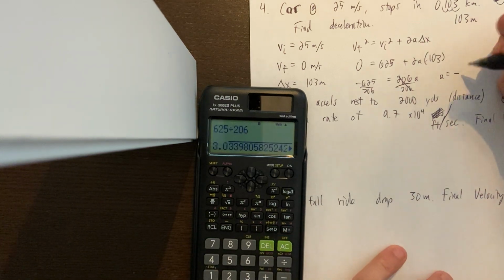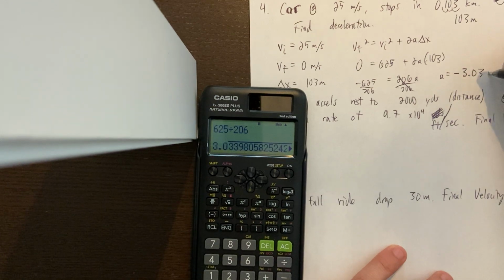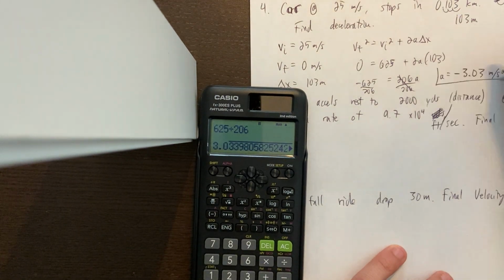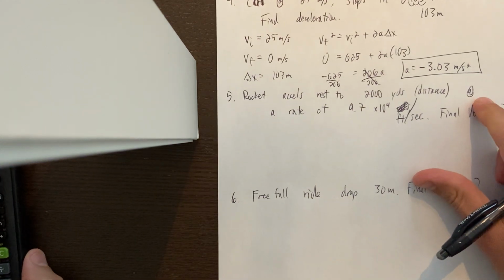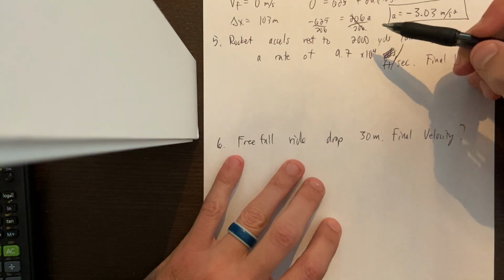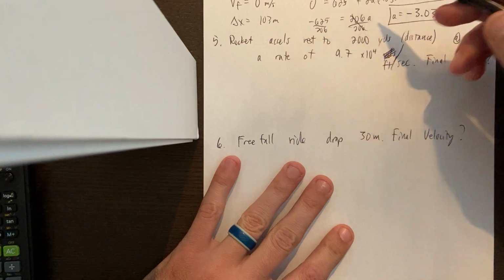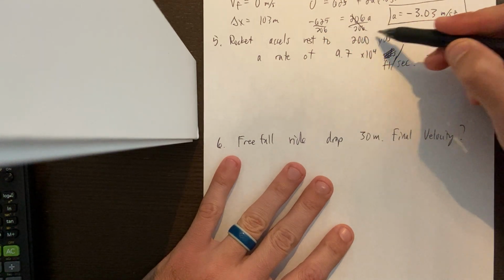Just be careful there. So a negative 3.03 meters per second squared. Make sure we use the correct units for an acceleration value. Okay, a rocket accelerates from rest to a distance of 2,000 yards.